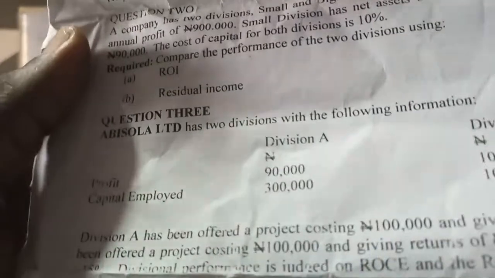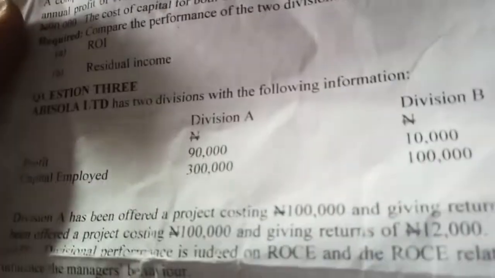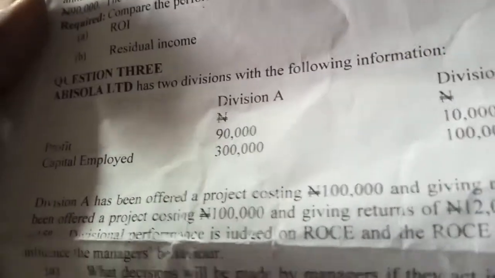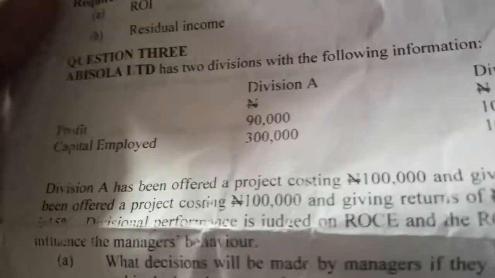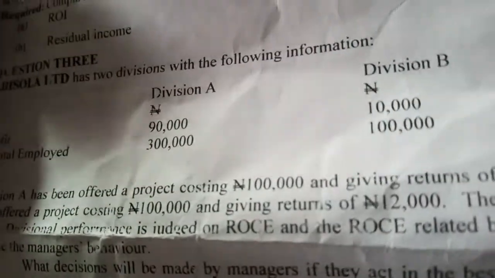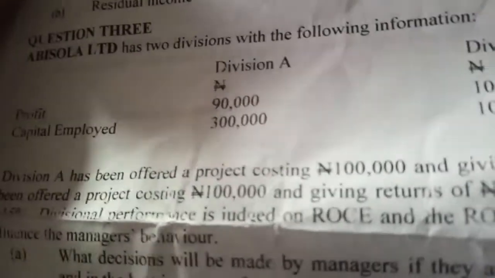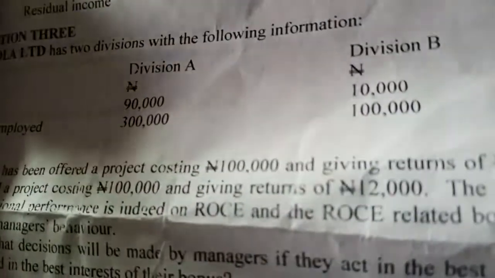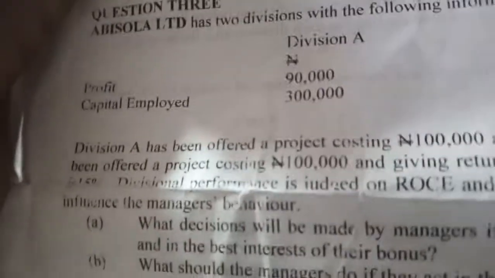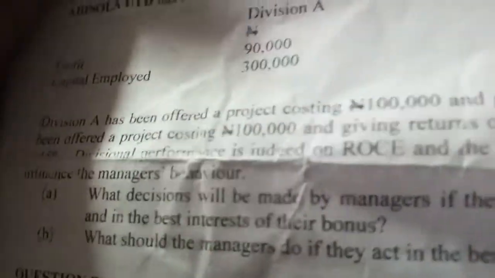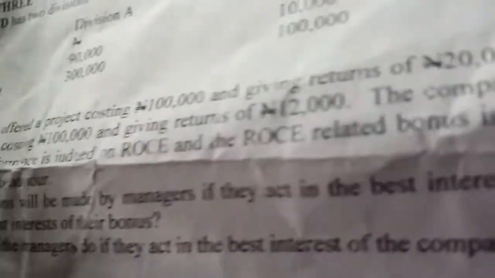Question 3 said that Abisola Limited has two divisions with the following information. We have division A and division B. We have profit 90,000 and 10,000. We have capital employed to be 300,000 and 100,000. Then division A has been offered a project costing 100,000 and giving a return of 20,000.